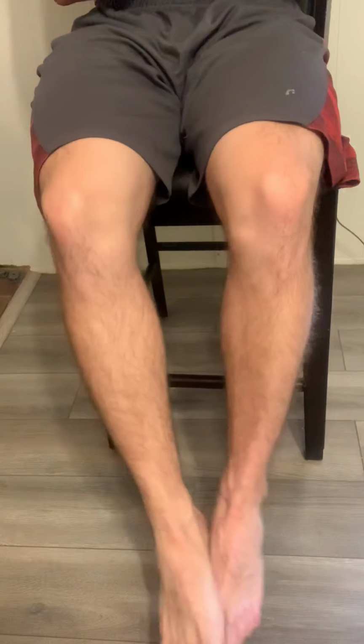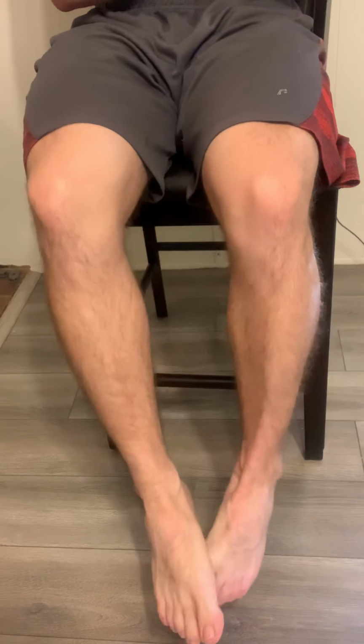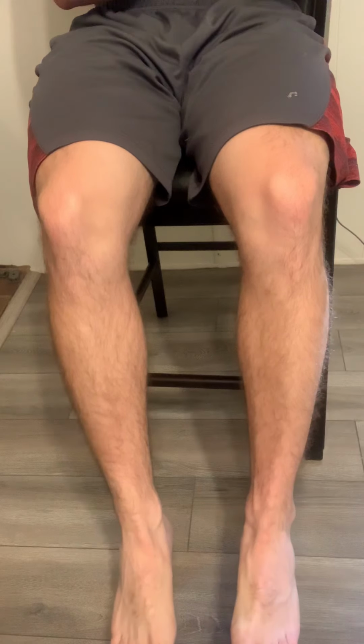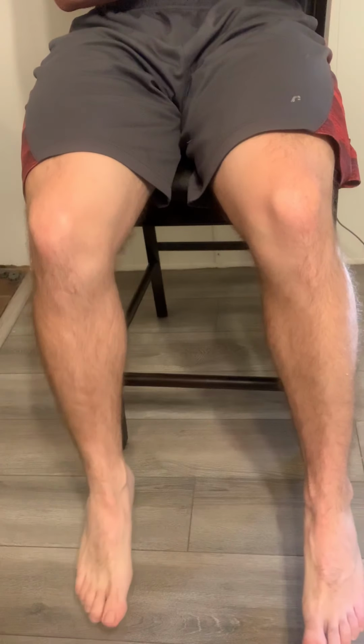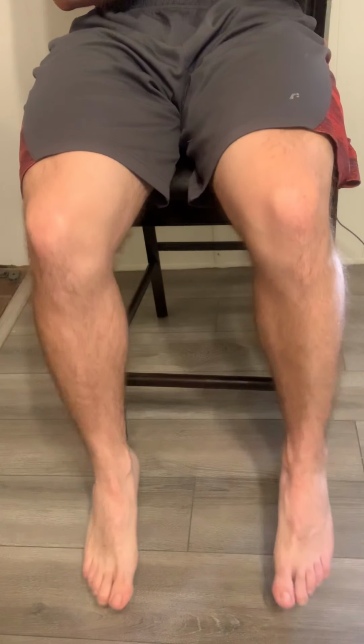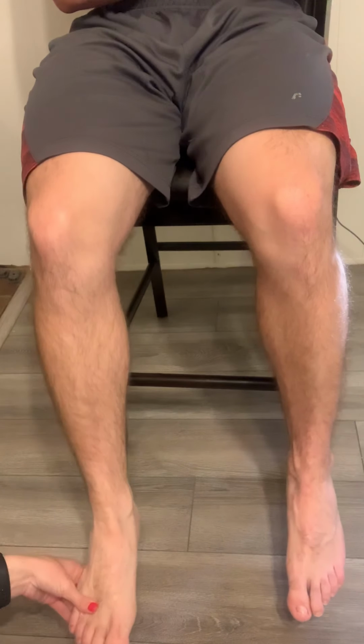So at the feet, we're just looking here. We are looking for any gout. We're looking for symmetry. We're looking at the toes. We're looking at the ankles. And then we're going to start palpating.